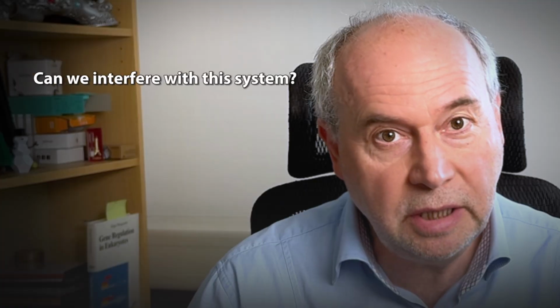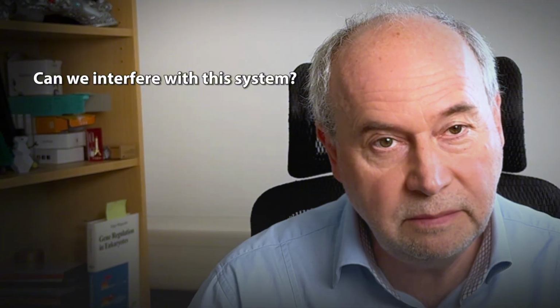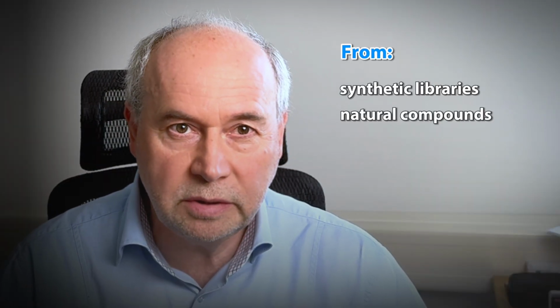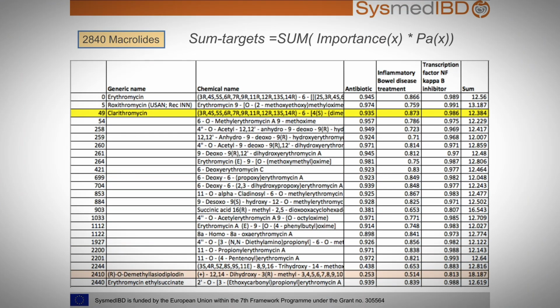Then we asked, can we actually interfere with this system? And using our chemoinformatics tool PASS, we screened millions of compounds from synthetic libraries, natural compounds, and known drugs. And here comes the interesting part. From the top candidates, we found something unexpected. Macrolide antibiotics. They are not designed for IBD, not developed for inflammation. They are antibiotics, but they were predicted to interfere with NF-kappaB dynamics.